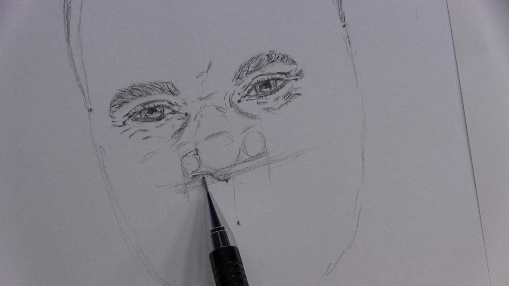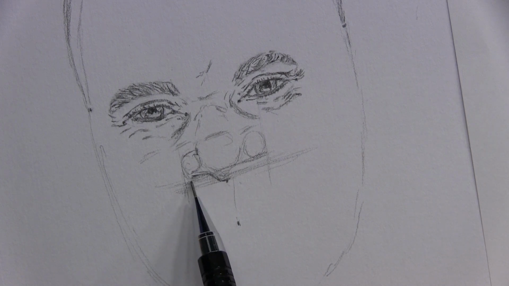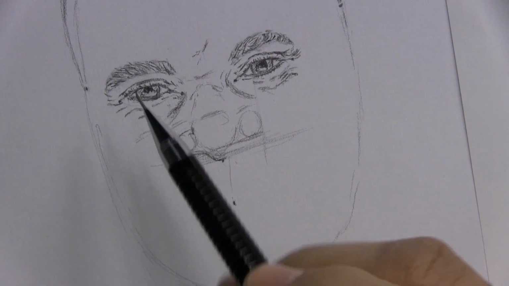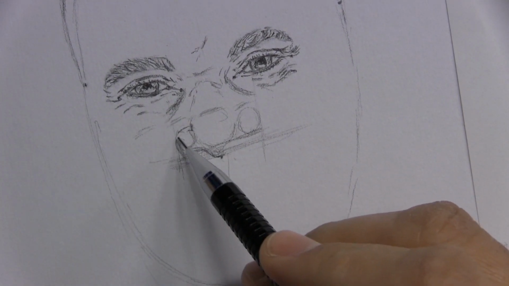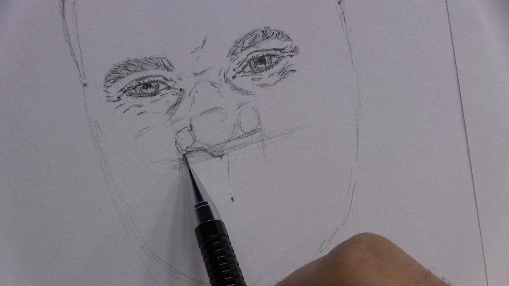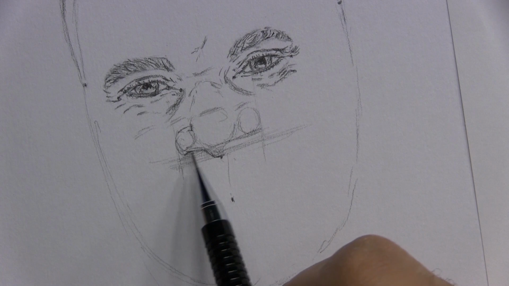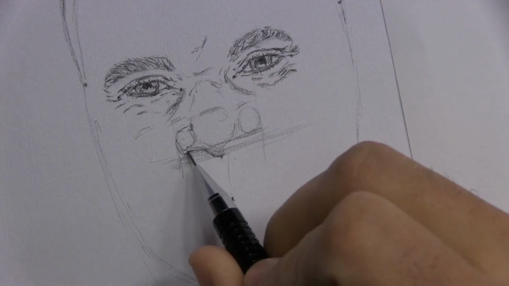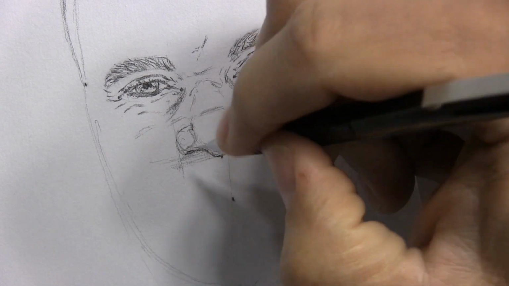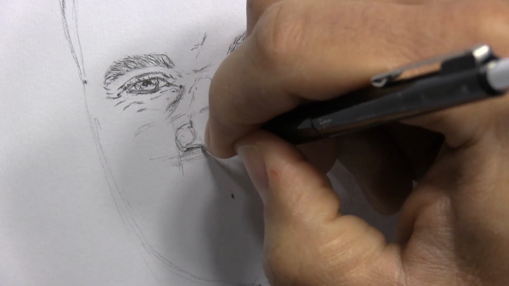Do we cut it short like this, or do we come up farther, way up here? Well, again, we can use our little guidelines that we did, our circles, to help us with that. I think the way we have it now is just about right. We can try that, and if we need to adjust it, we will. But I think that's just about the right distance.